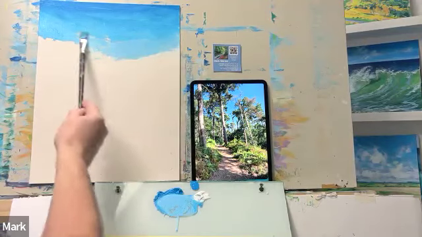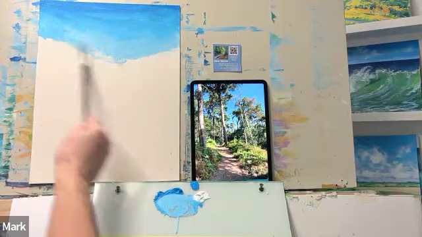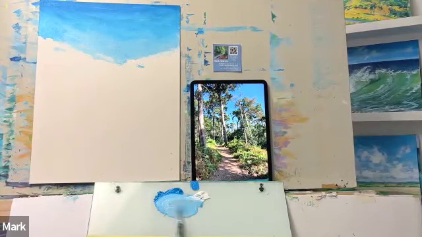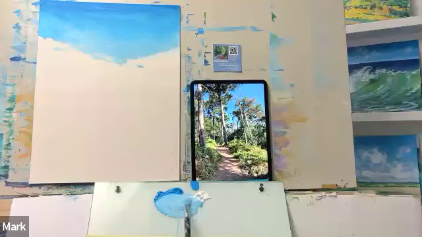So you could put, if you were using cerulean blue, you could put some ultramarine at the top with that cerulean blue to make it even darker.